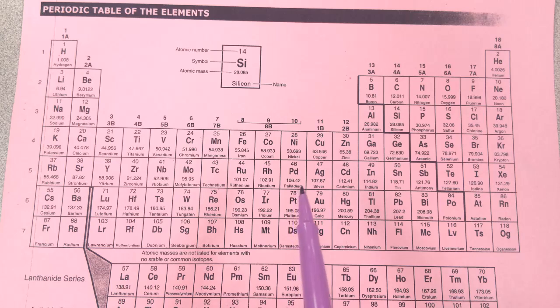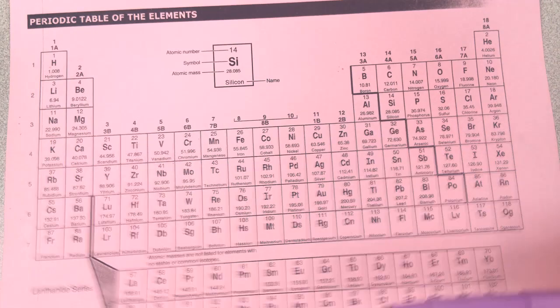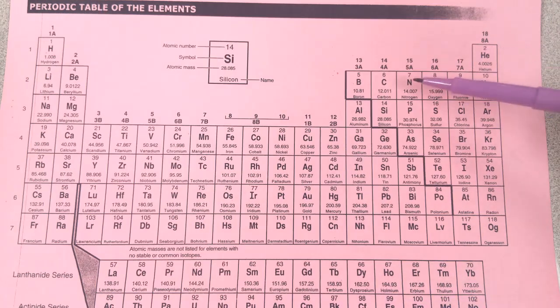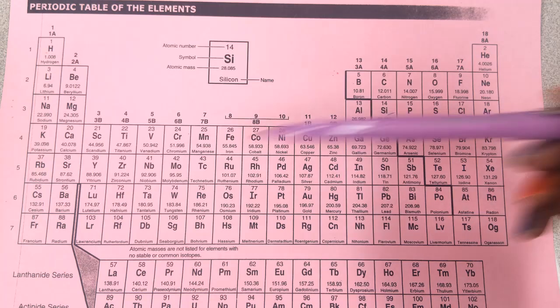Okay, so you're going to have a question like that on your test. It's going to ask what element has similar reactivity. So similar reactivity is your family, your up and down group. And same number of energy levels, you look at the row. You look at the period, which are the rows.